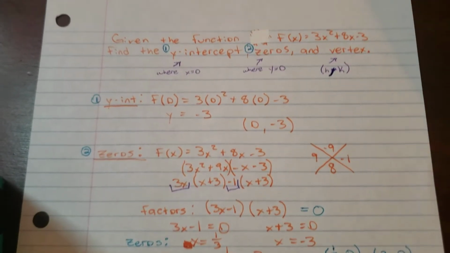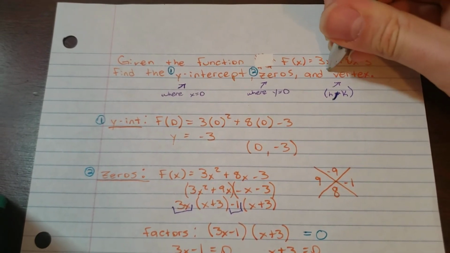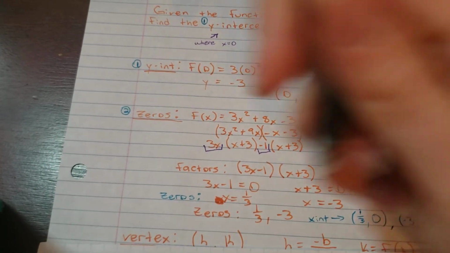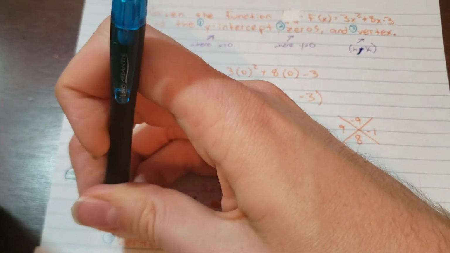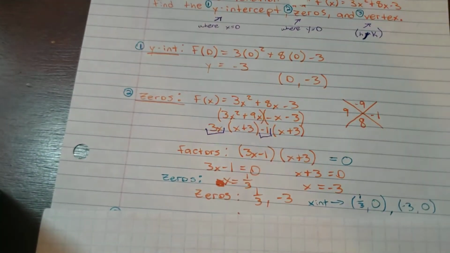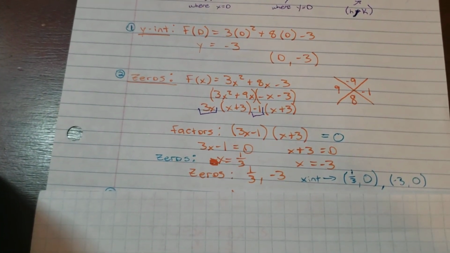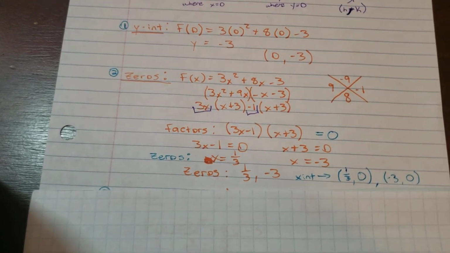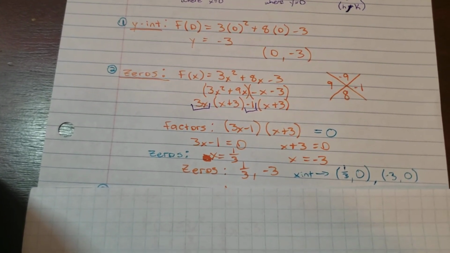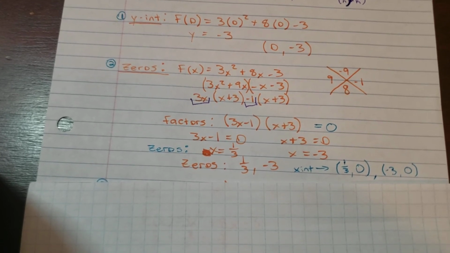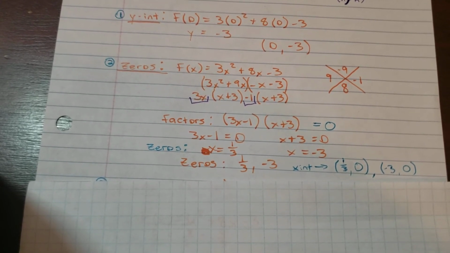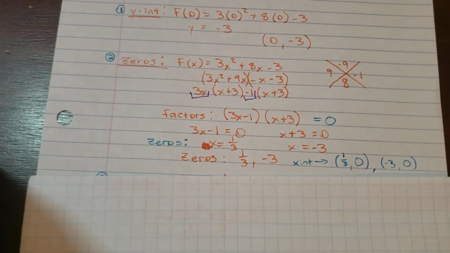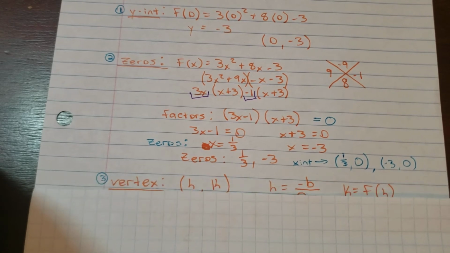Now, the third step is finding the vertex. What you can do is set it into graphing form. But remember, we had to do completing the square, and it's just a whole process. Well, I have another simple trick to help you find what h and k are.